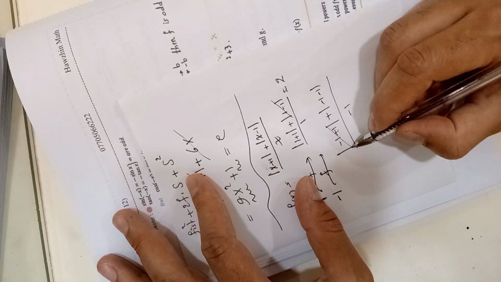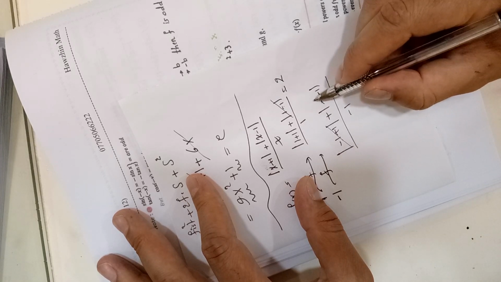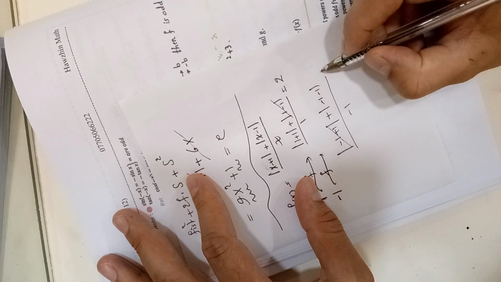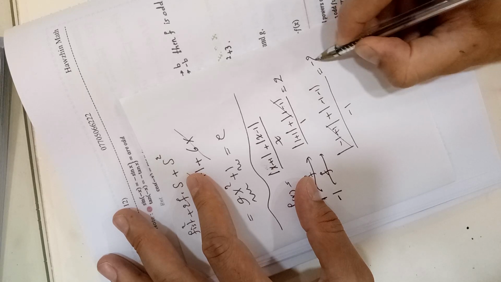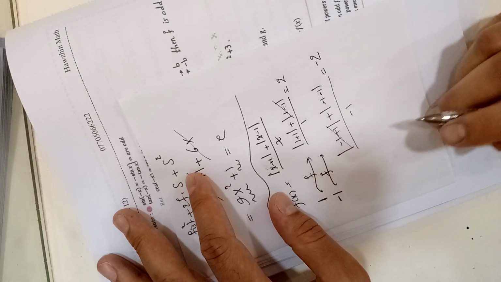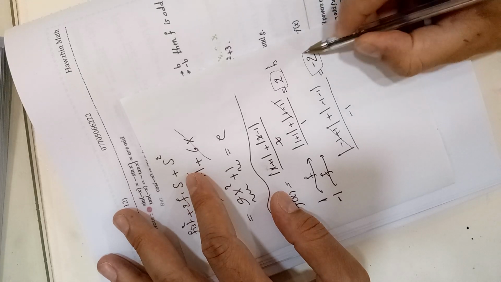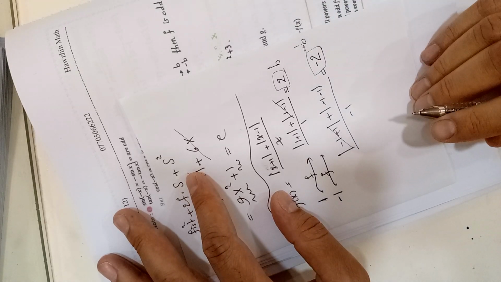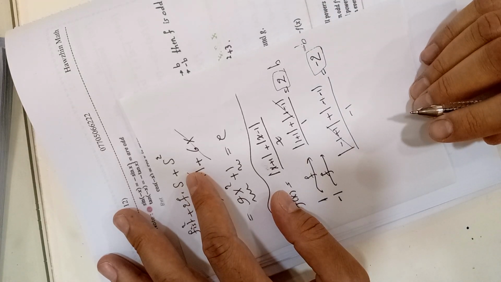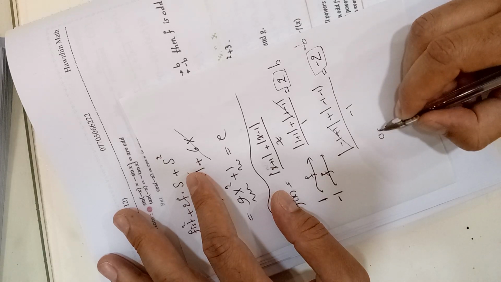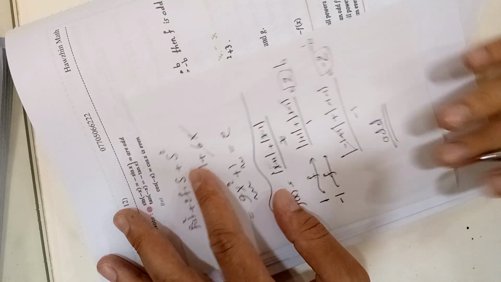Minus 1 plus 1 is 0. Minus 1 minus 1 is minus 2. The absolute value of minus 2 is 2. 2 divided by minus 1 is minus 2. So the answers are b and minus b, so the function is odd.